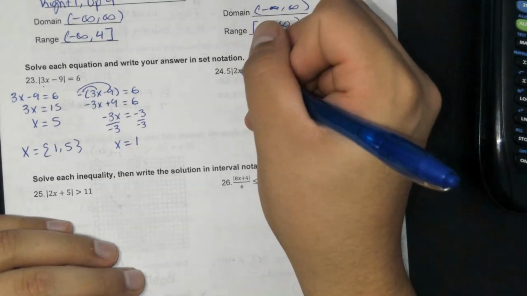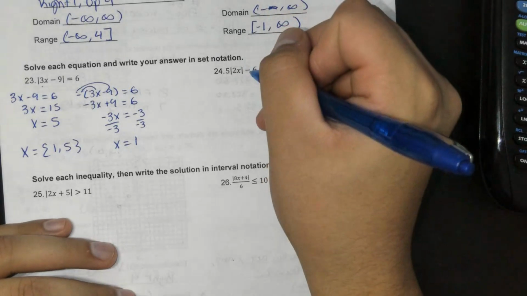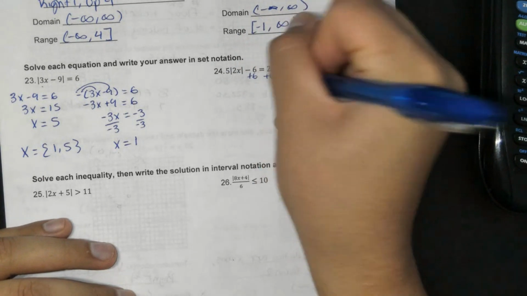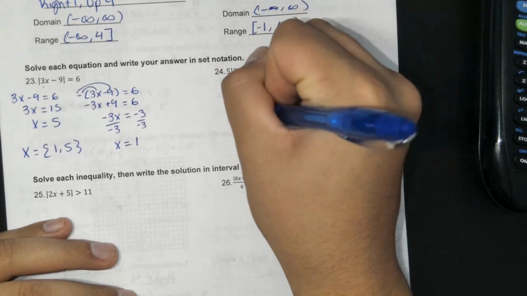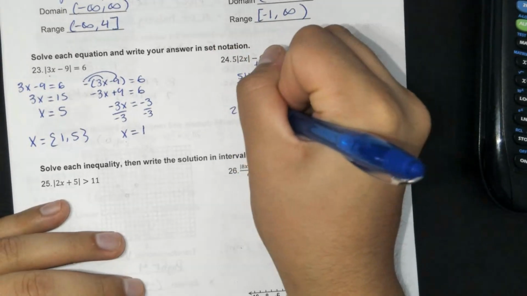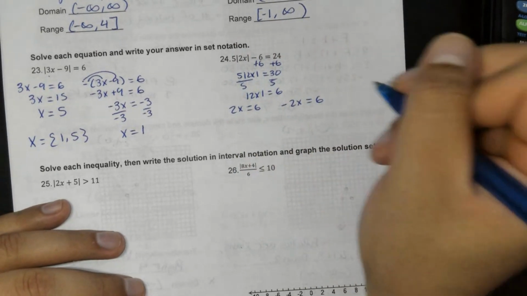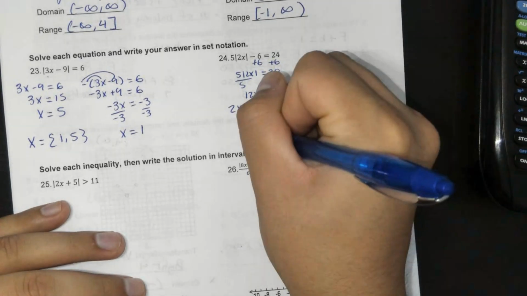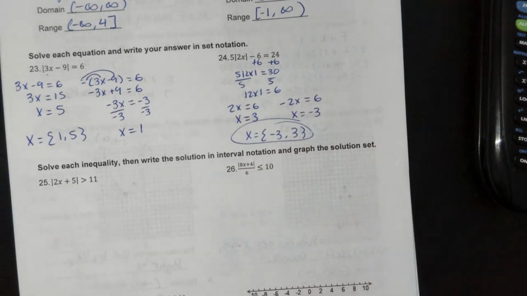Now for 24, first thing we have to do is isolate the absolute value. So on 23 it was already isolated. On this one, we have to isolate it by itself, so we have to move the minus 6 and the 5. So first, let's add 6 to both sides. Now divide by 5. Now we got the absolute value by itself, so now let's make our two scenarios. We got 2x equals 6, negative 2x equals 6. Divide by positive 2, you get 3. Divide by negative 2, we get x equals negative 3. So that's our solution set. Negative 3 and 3.